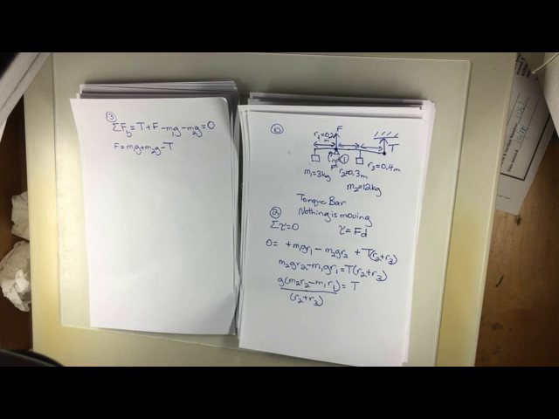Can you get rid of the forces? You just do up and down. Up is positive, down is negative. Just like we did in problem set 5 with inclined planes and stuff.